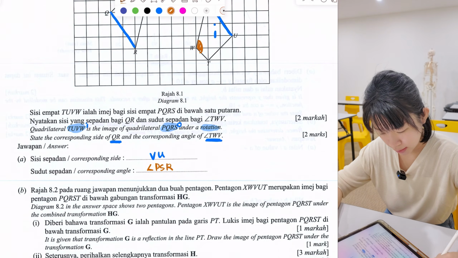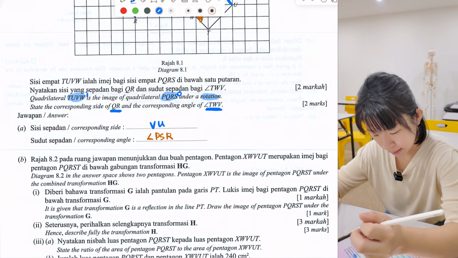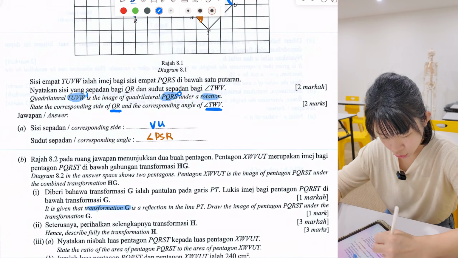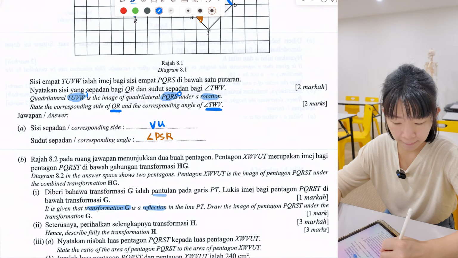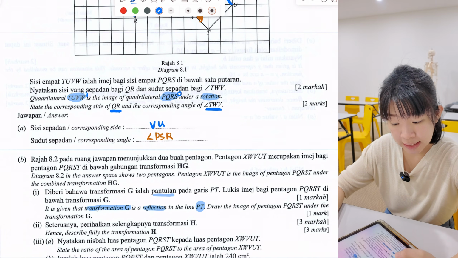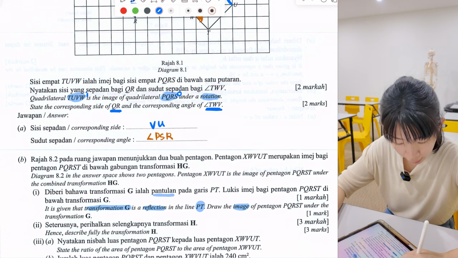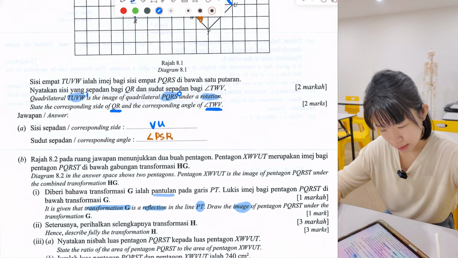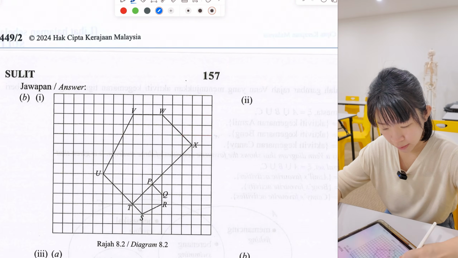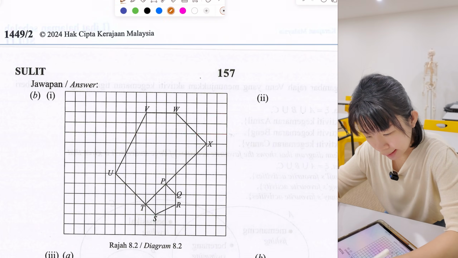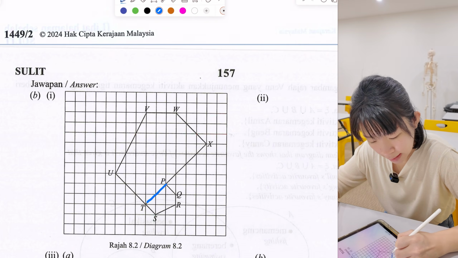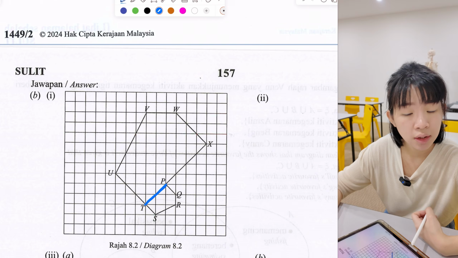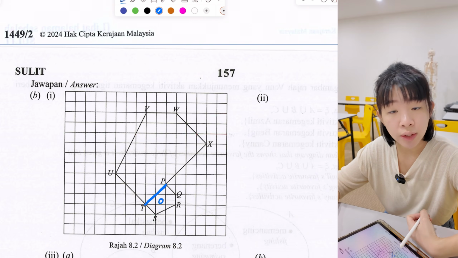Okay, let's go to the next one. Part B(i). Given that transformation G is a reflection in the line PT, you need to draw the image of PQRST under transformation G. They say this line PT is the axis of reflection. This is the object, and now we need to draw the image.